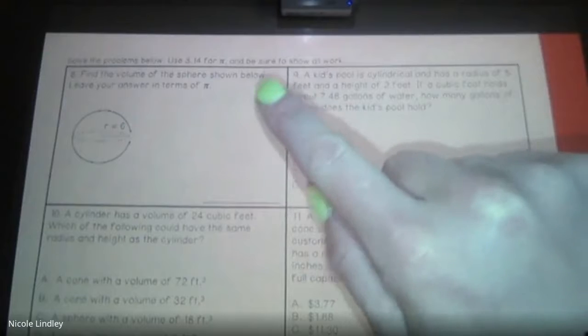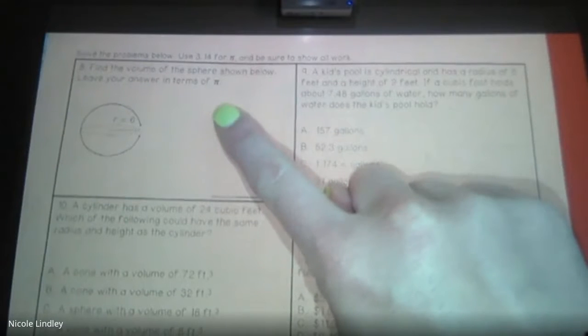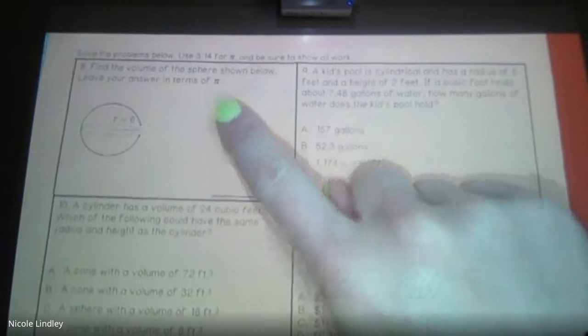So you're going to flip over your paper, and we will pick it up on number 8. Number 8, once again, it says solve the problems below. Use 3.14 for pi and be sure to show all your work. Find the volume of the sphere shown below. Leave your answers in terms of pi. So when it says that, you just don't put 3.14 in your calculator. You multiply all the other numbers, just not 3.14. So you still put pi in the volume, right?